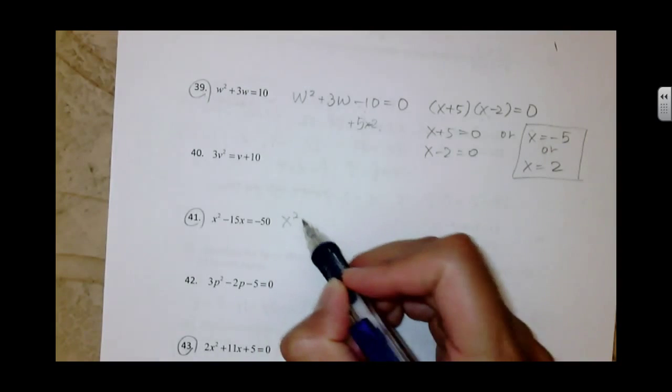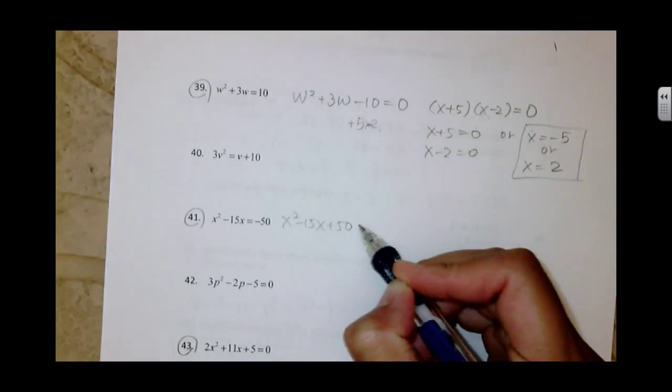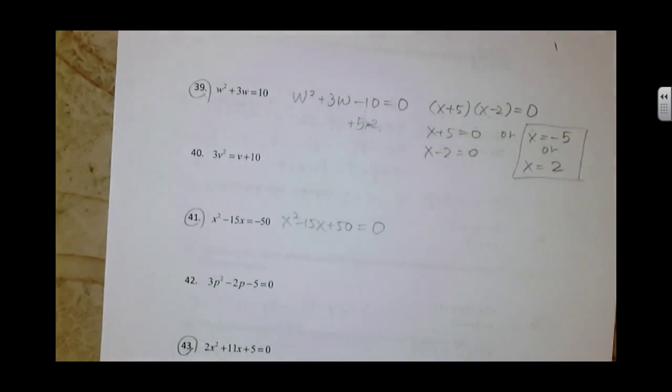Okay, 41. The same thing here. So x squared minus 15x plus 50 equals 0. Now, what numbers would multiply to 50 and add to 15? And since this is positive, it's either both negative or both positive, but this is negative.